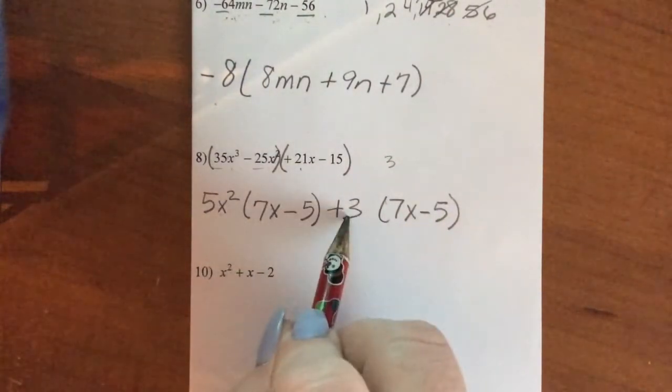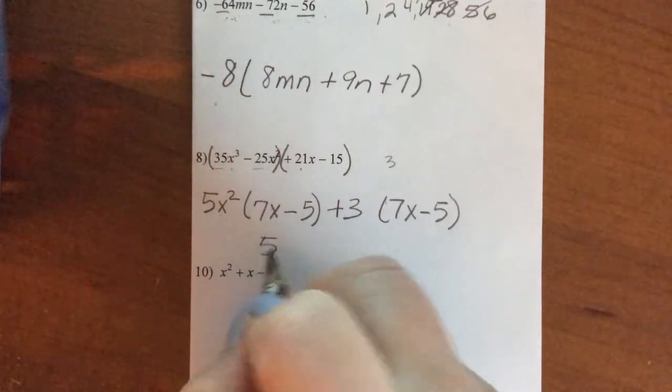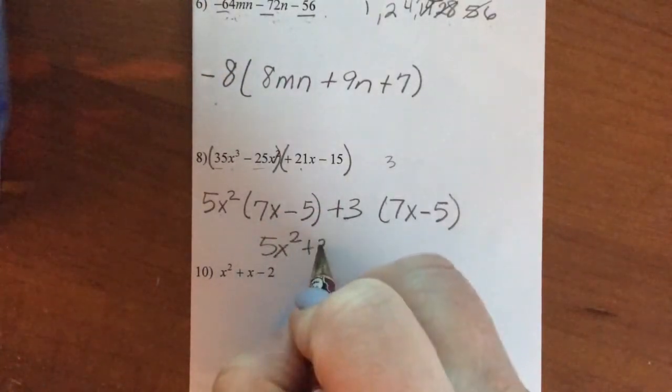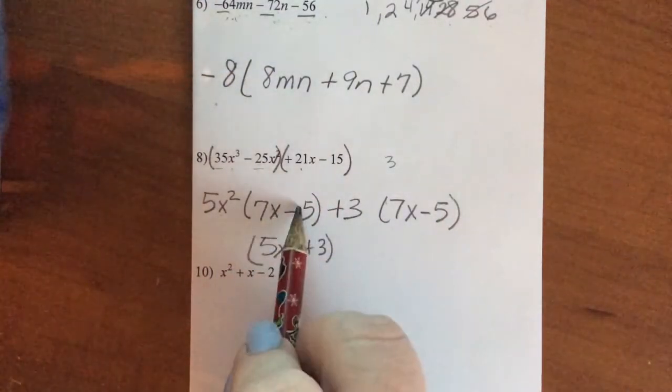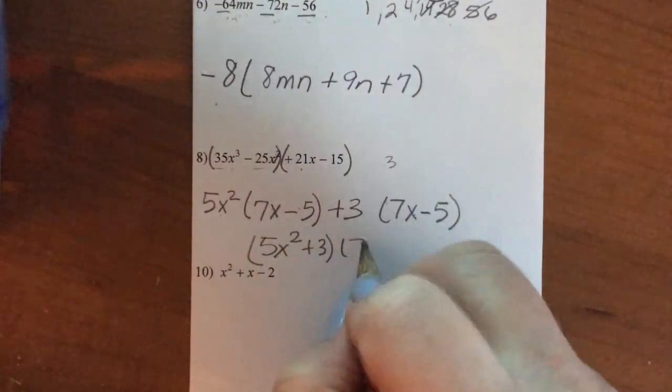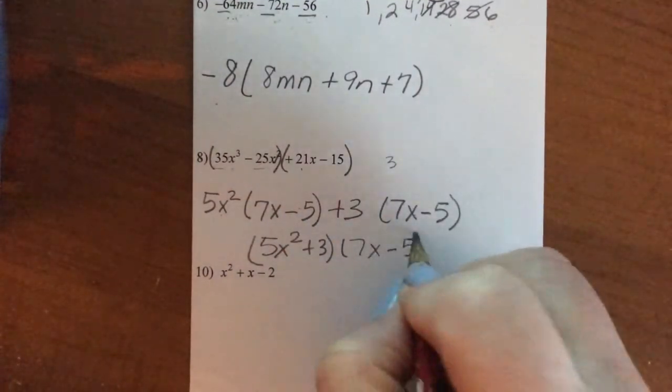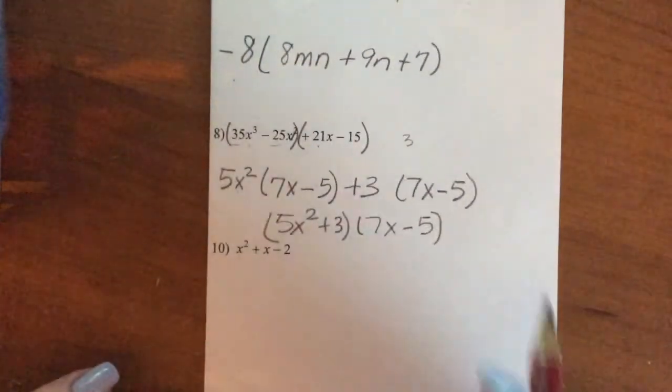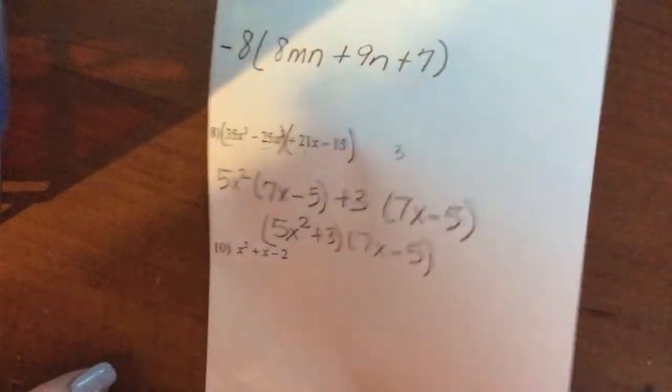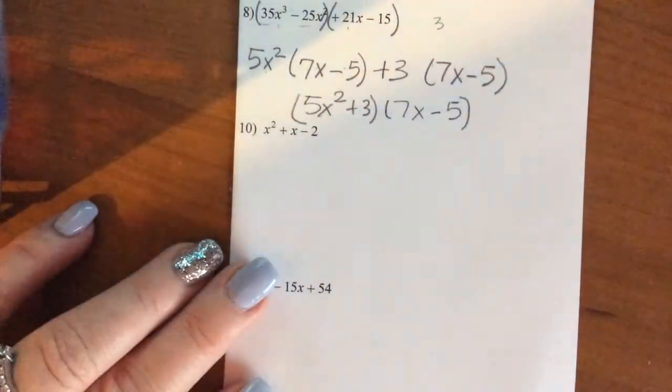Once again, write what your common factors were. So 5x squared plus 3. Write what was the leftovers. 7x minus 5. And this is completely factored out. Okay. Let's look at 10.